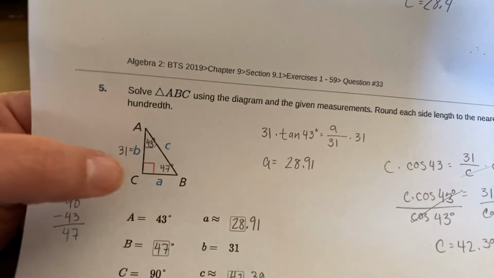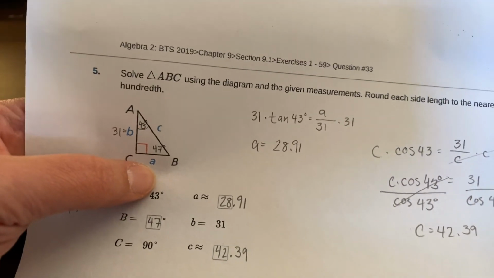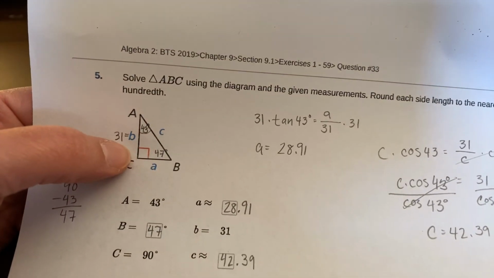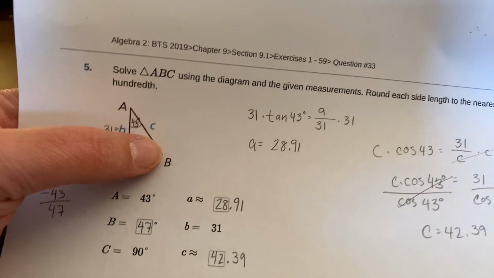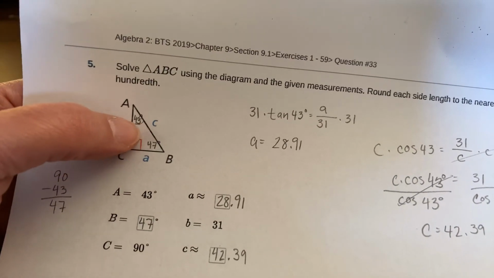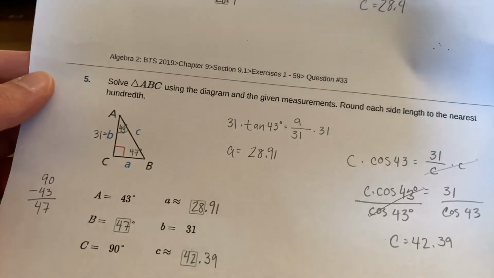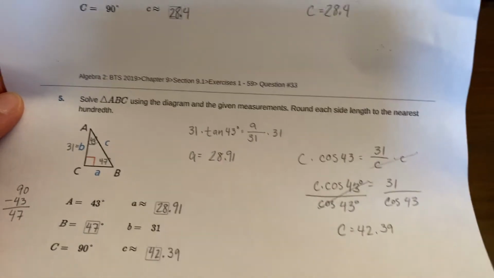And then I say, well, if I need to solve for C, what trig function relates the 43, the 31, and C? So that's the angle, adjacent, and hypotenuse. Again, that would be cosine.